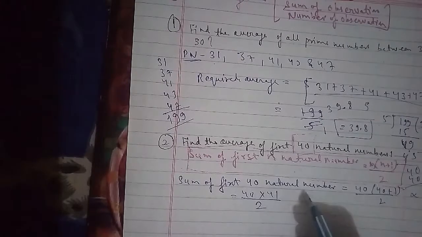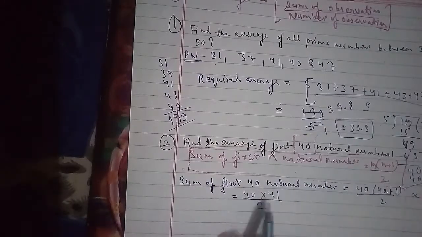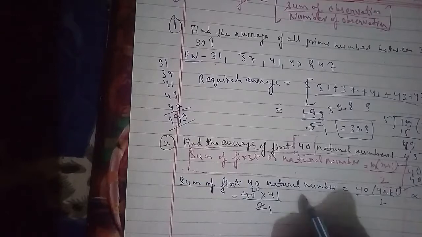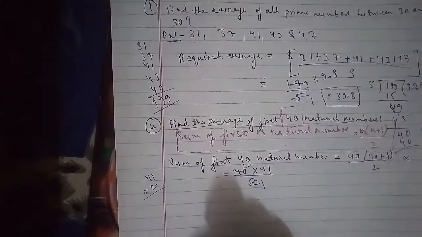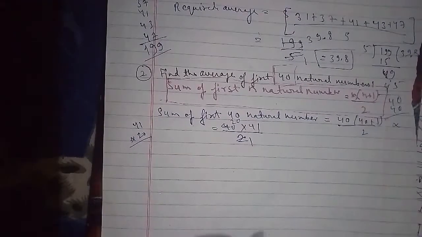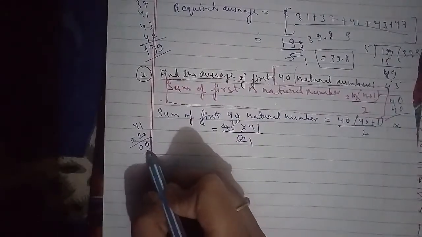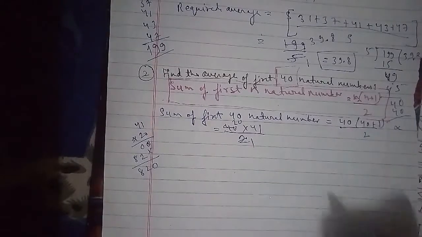Okay, so required average equals 820 upon 40, that is the sum of all upon the total number of observations, which is 40, so we just divide by this. So we'll cancel it out as 0 by 0, and 2 2s are 4, 2 4s are 8, and 2 1s are 2. Okay, so 41 by 2, and we'll go ahead for the calculation.